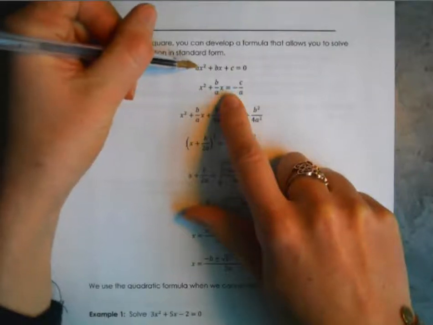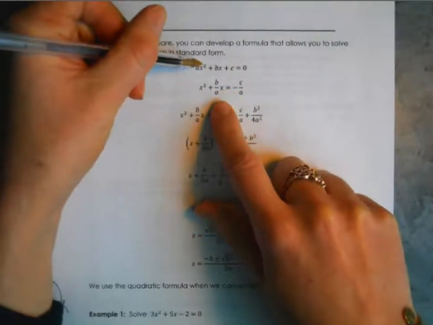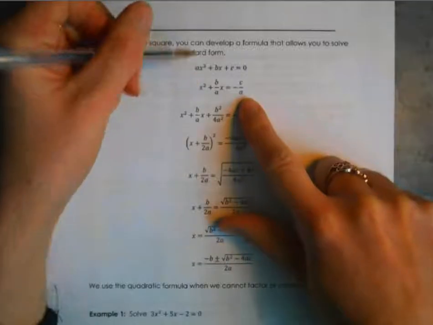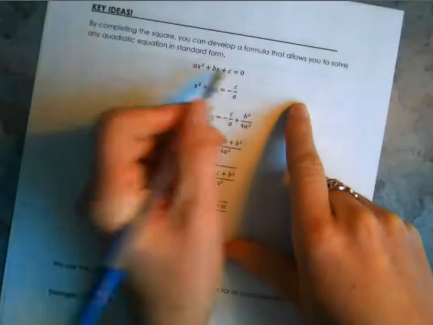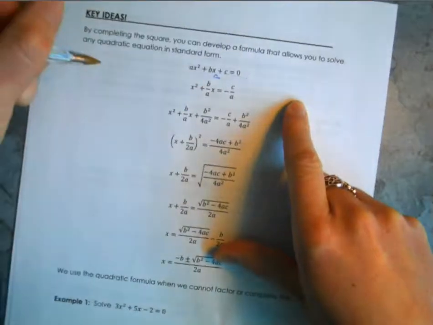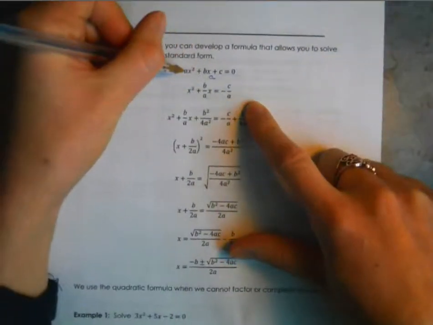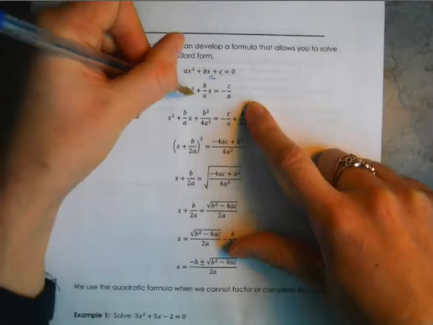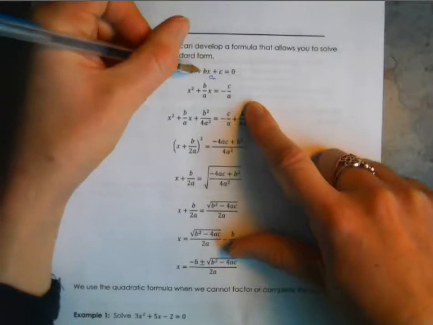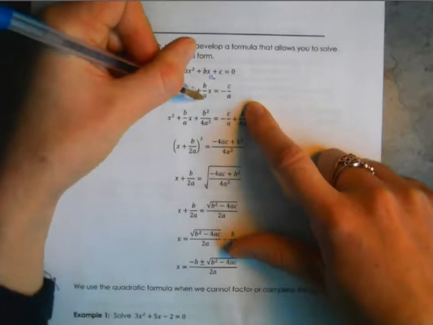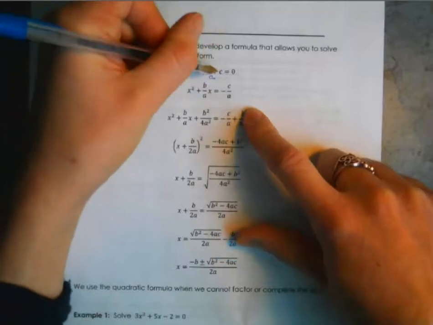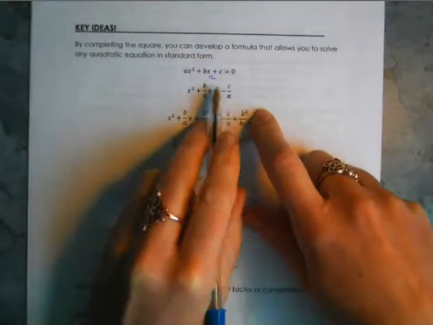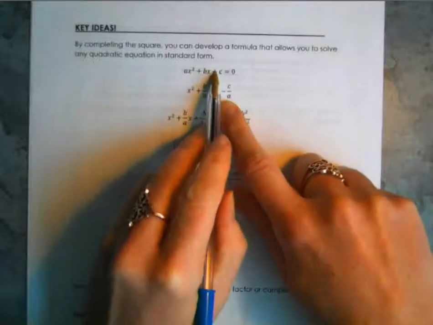the a value away, right? We want to try and just have an x squared value. So basically that's what we do here, is we're going to take all of this and divide a out of it. Okay, so a divided by a is going to be 1, so we're left with just x squared. Bx divided by a is going to be b over a times x, and then we're going to have c over a.